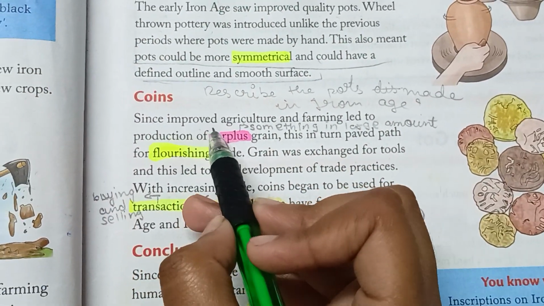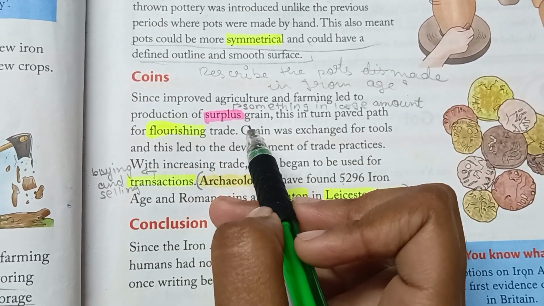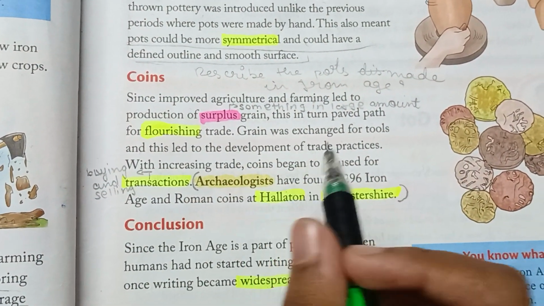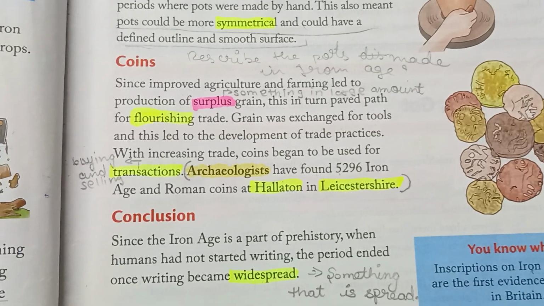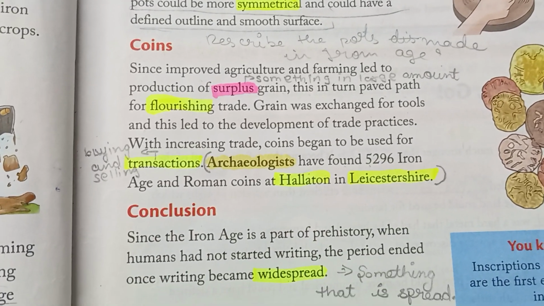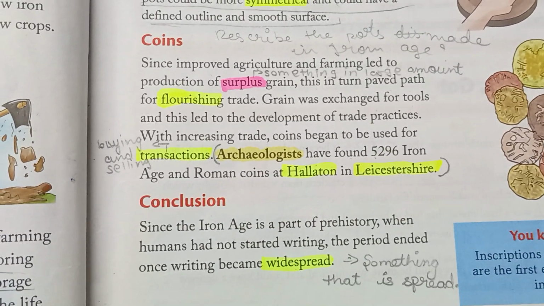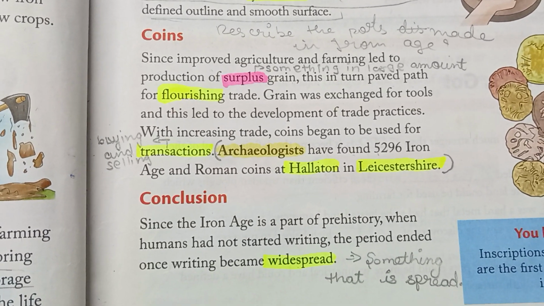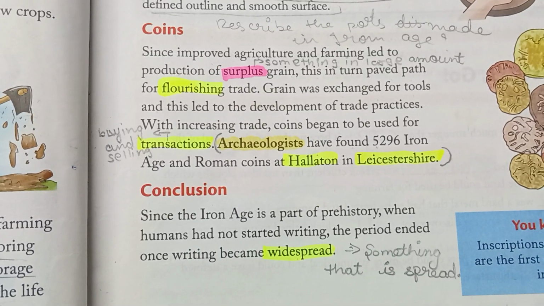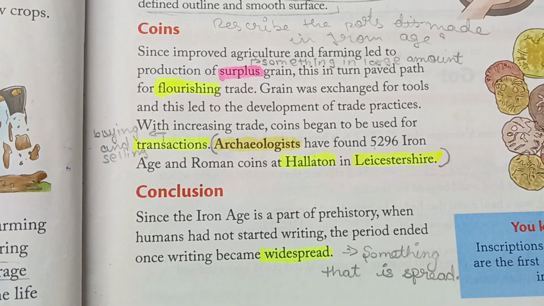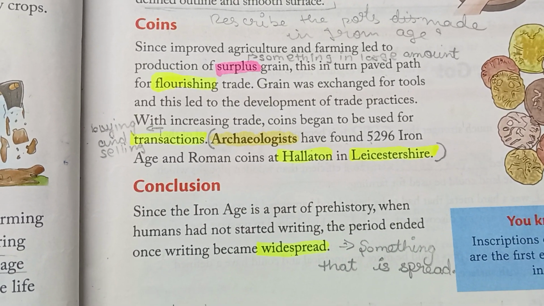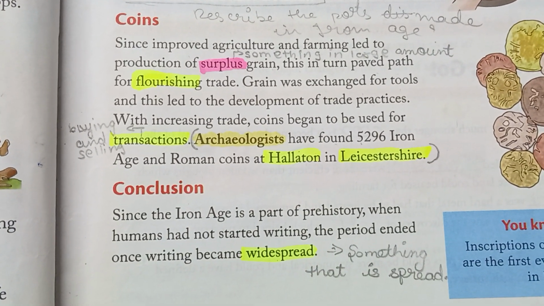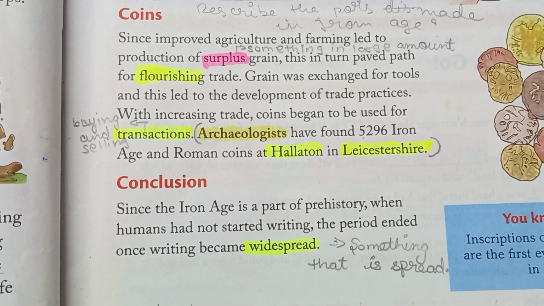Now, improved agriculture and farming led to a large amount of grain. Surplus means a large amount. So, the improved agriculture and farming led to the production of a large amount of grain. So, this helped them to flourish trade. We all know that trade flourished and became a common practice. So grain was exchanged for tools, and this led to the development of trade practices.